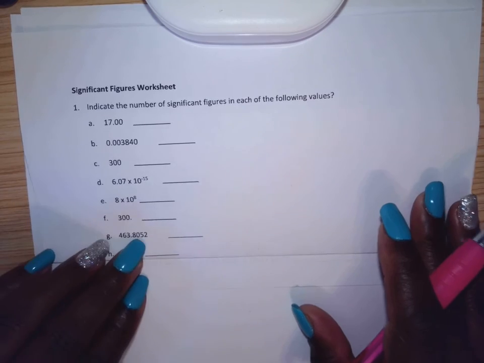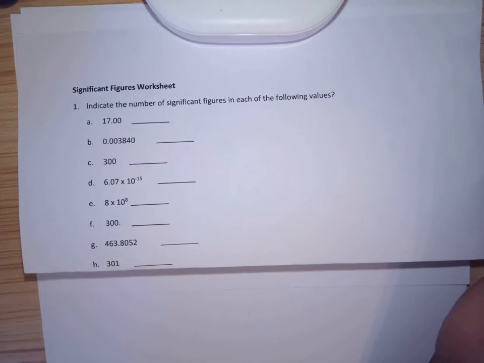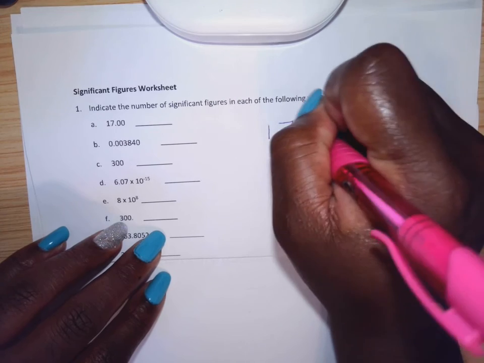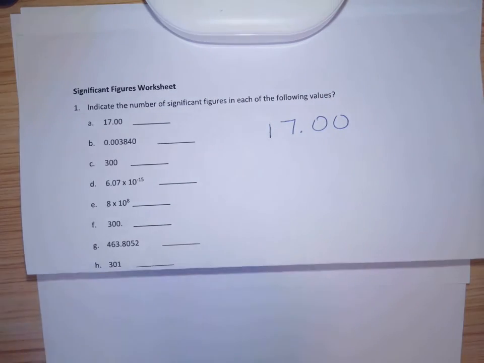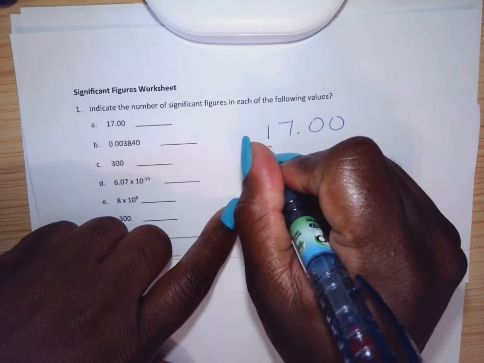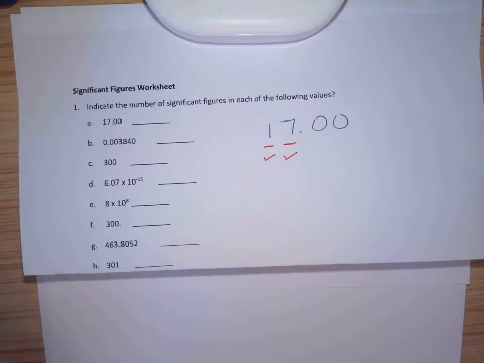So for the first part, you're looking at a list of numbers and you're asked to indicate the number of significant figures in each. So I'm just going to rewrite the number just to make it easier to see. So for the first one, we have 17.00. So of course, when we're trying to determine the number of significant figures, we already know that non-zero digits, so anything 1 through 9, we know that those are significant. And so we know that for sure.